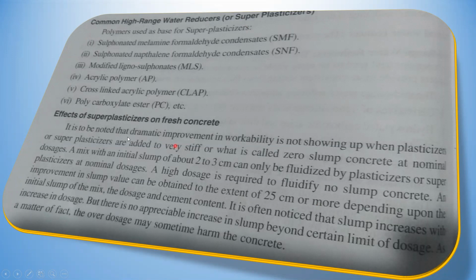It is to be noted that a dramatic improvement in workability does not show up when plasticizers or super plasticizers are added to a very stiff mix, what is called a zero slump. That means if you add more and more plasticizer to such fresh concrete, it will not show that effect. That is the first thing. What is zero slump? We'll see it in the second chapter. It's very difficult to understand here, right?